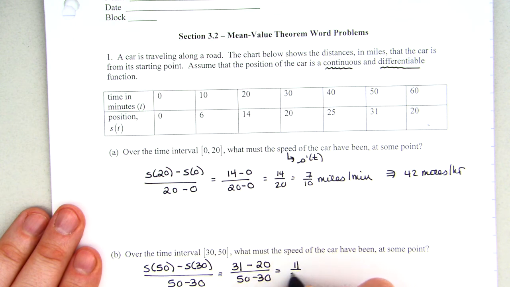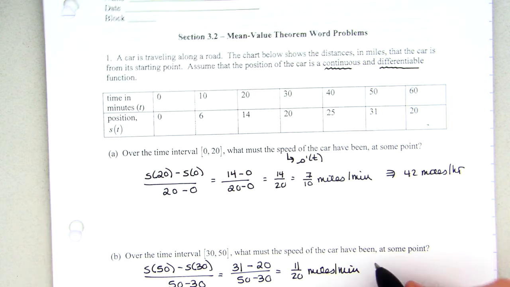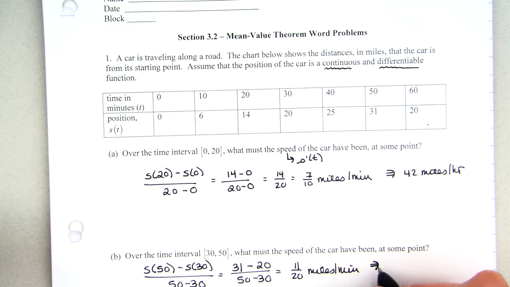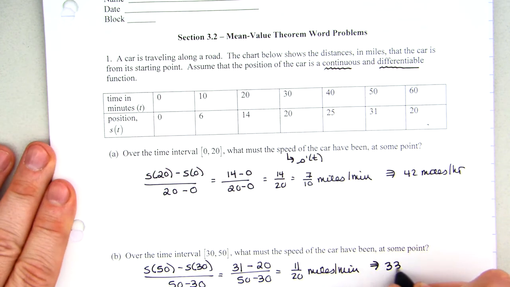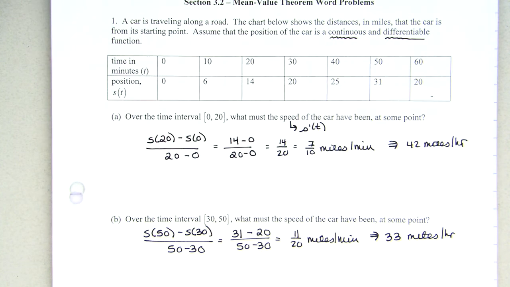That's 11 over 20, 11/20 miles per minute. And what's that in miles per hour? Again, just for fun. Multiply that by 60. I think that's going to give us about 33 miles per hour. Oops, you can't see that. Sorry about that.